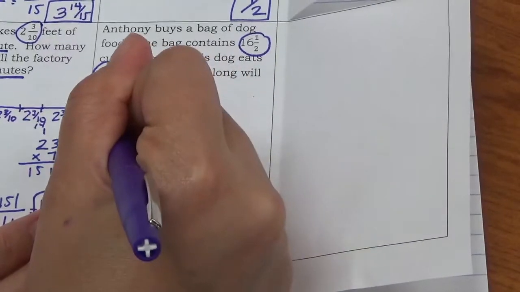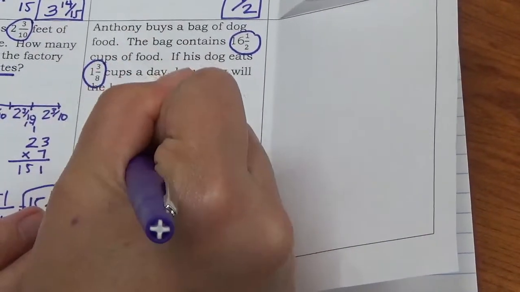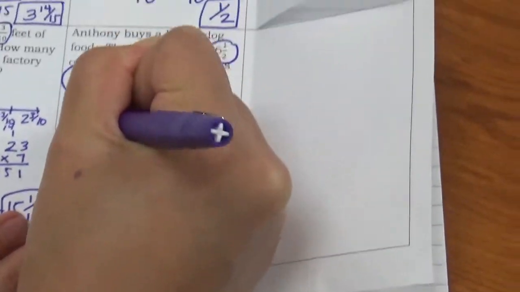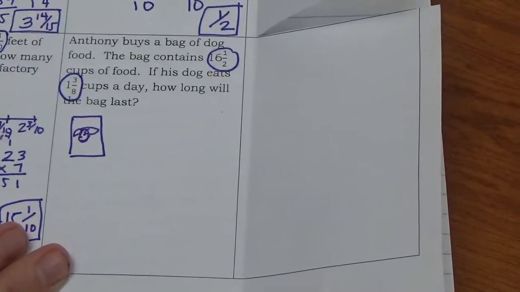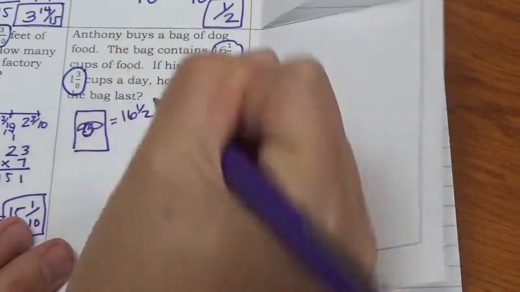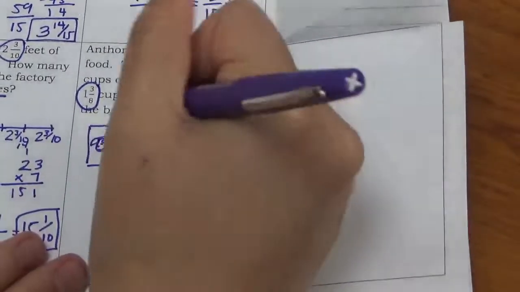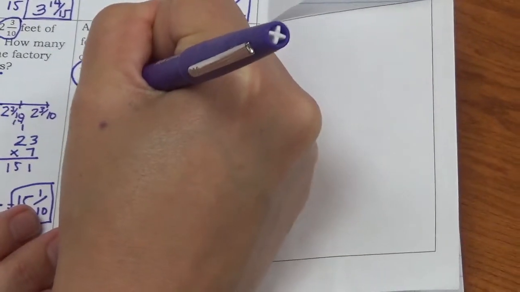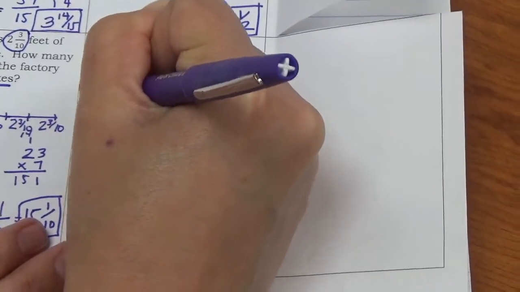I'm even going to just draw a picture because I like pictures. Here's the doggy food. And the whole entire dog food is 16.5 pounds. But each day I'm going to take out a little scoop of dog food that is 1 3/8.